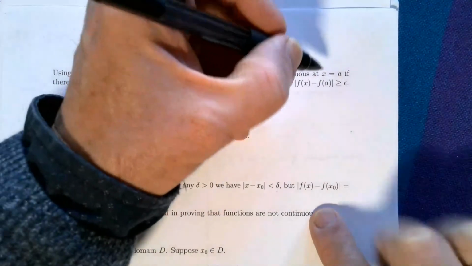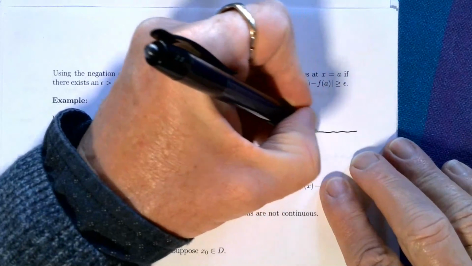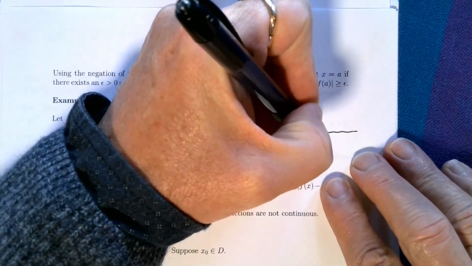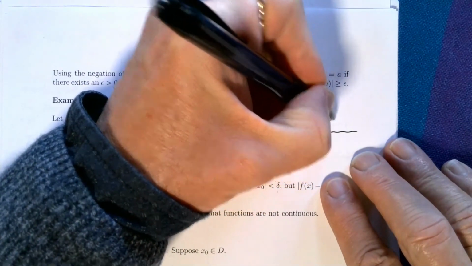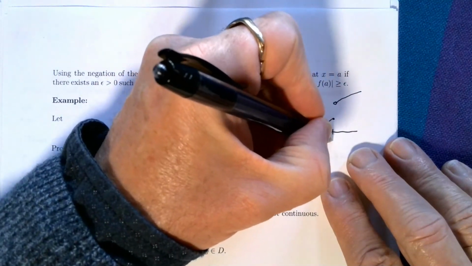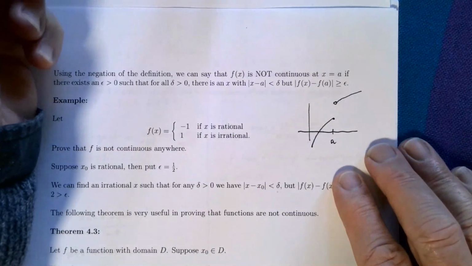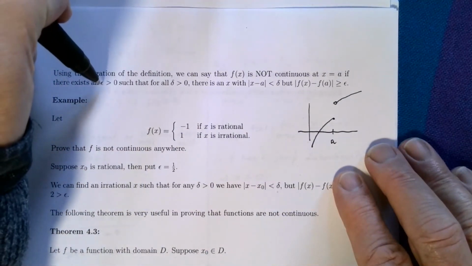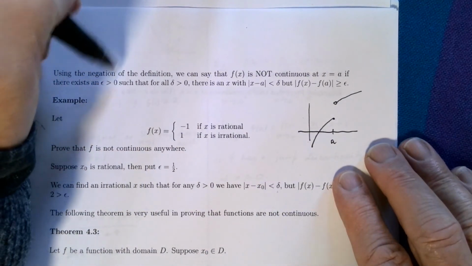Again, we're going to think of a picture like this. Here's my function, a function which is not continuous at x equals a. What it says is, I can find an epsilon bigger than 0.